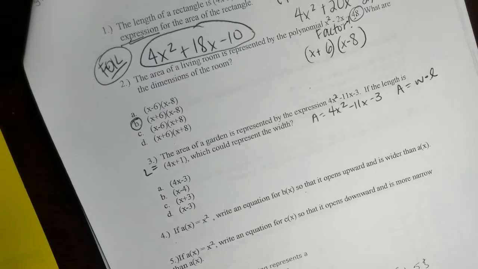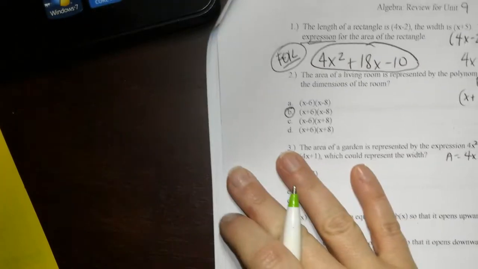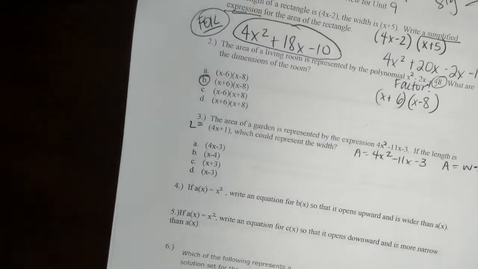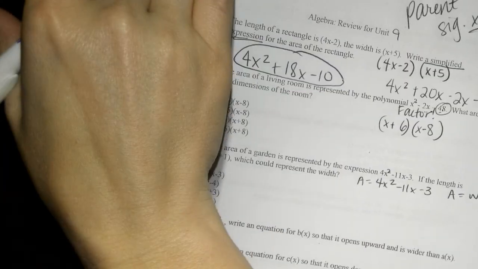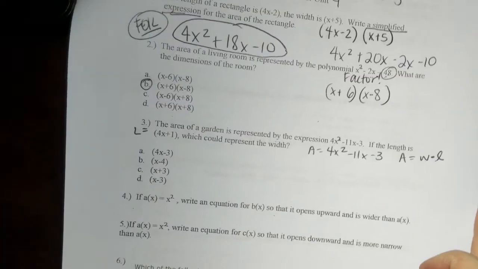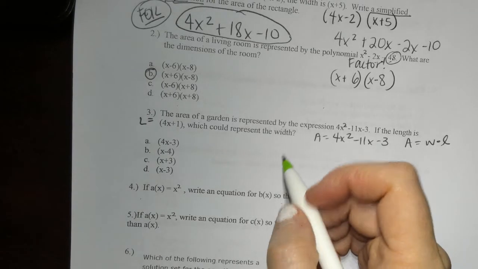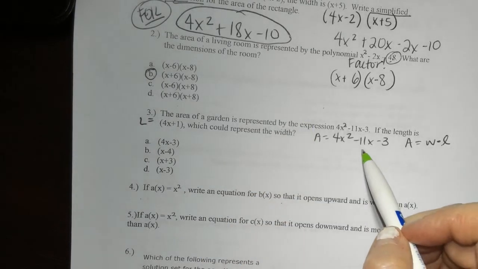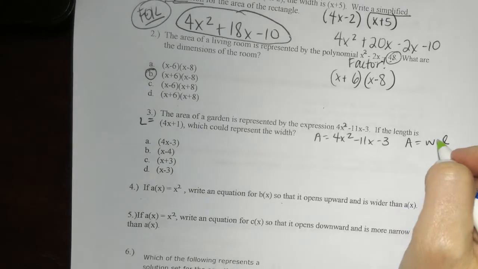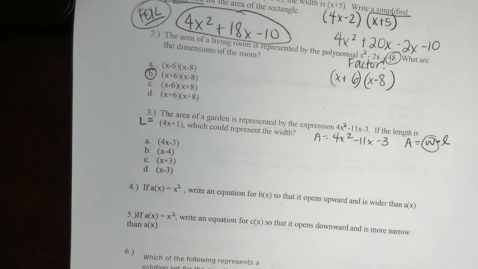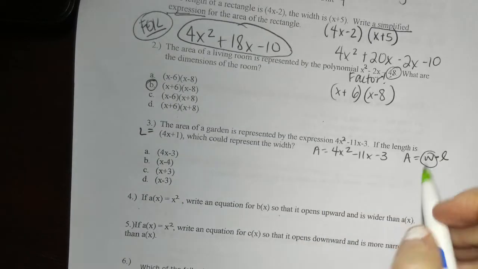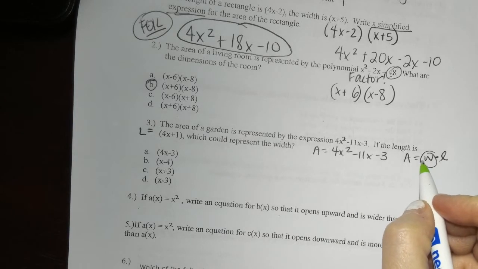Let me make this better. How much room over here? Okay, here we go. So we're trying to figure out what the width is. That's what we're trying to figure out here.